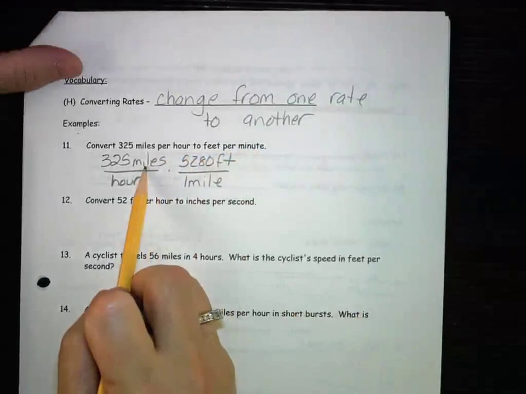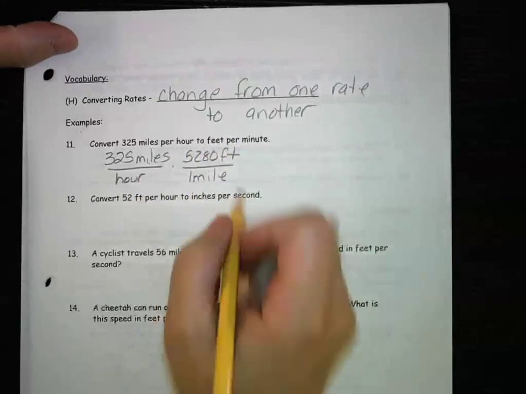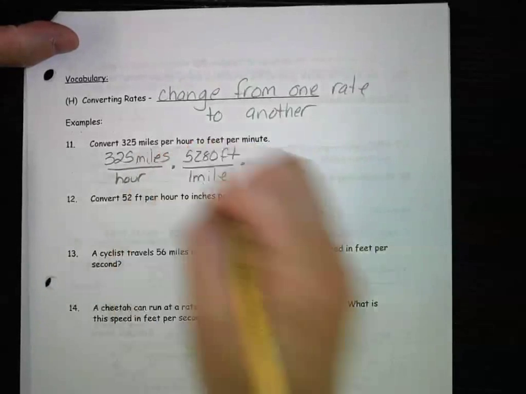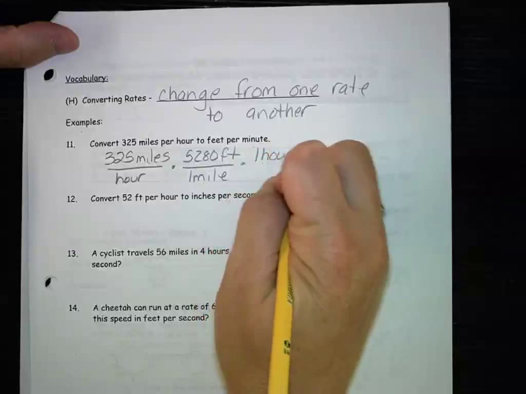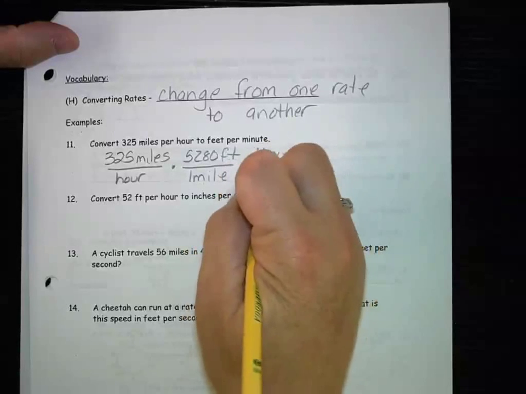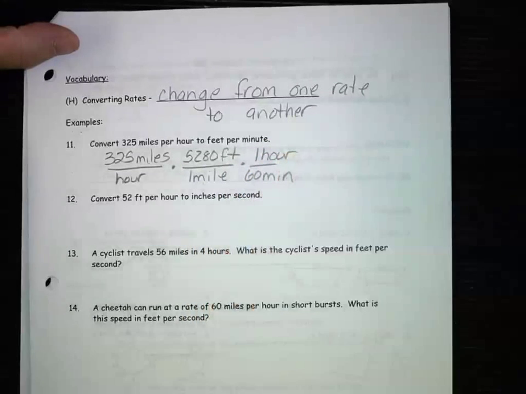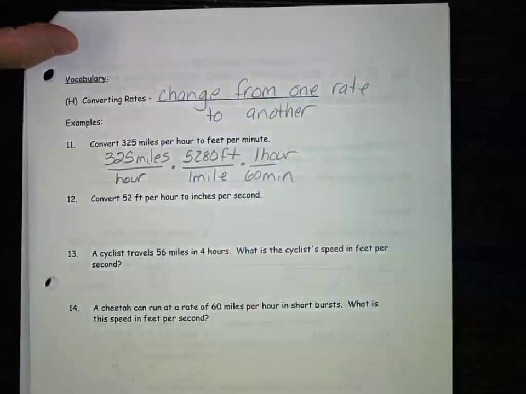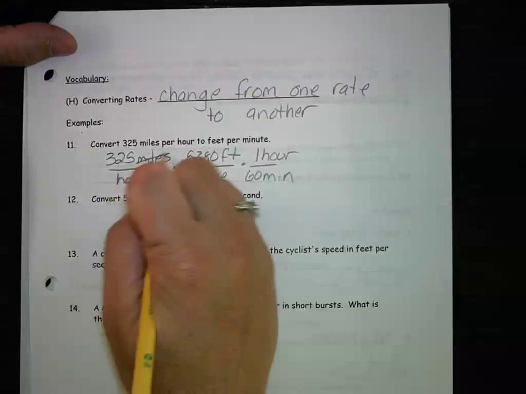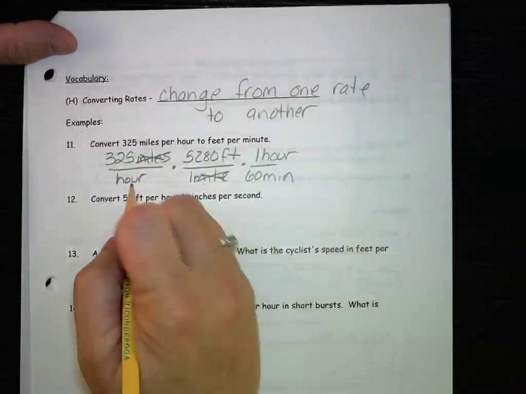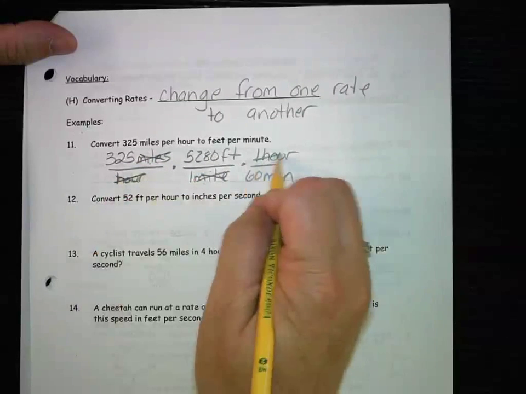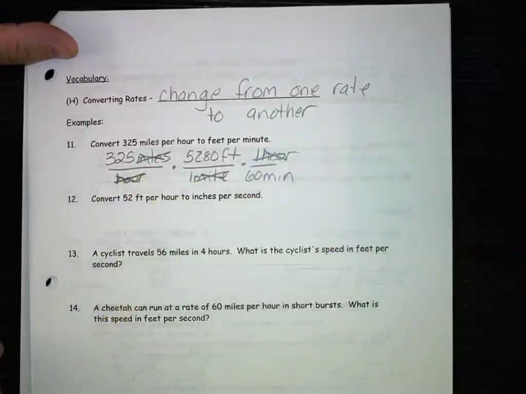You'll notice we have miles on the top and miles on the bottom. And then hours, 1 hour is 60 minutes. Whenever you write these down, you need to make sure a unit on the top cancels with one on the bottom, and then hours cancels with hours.